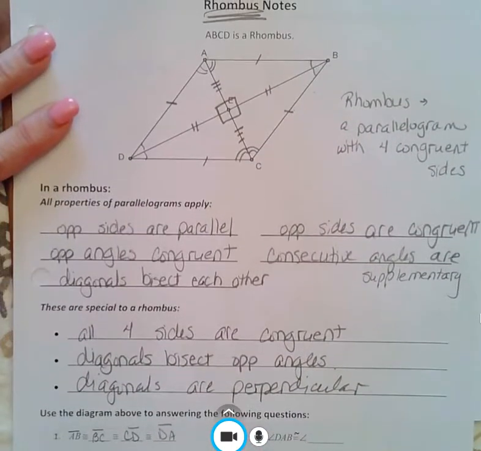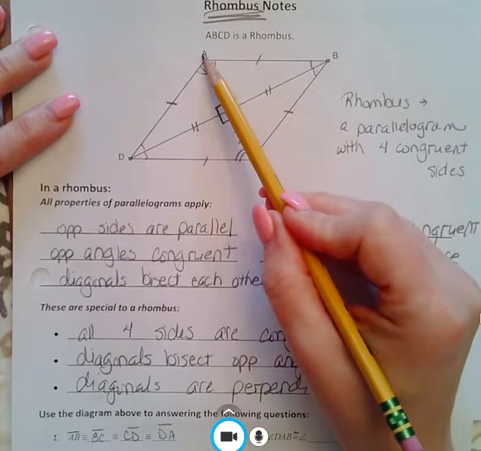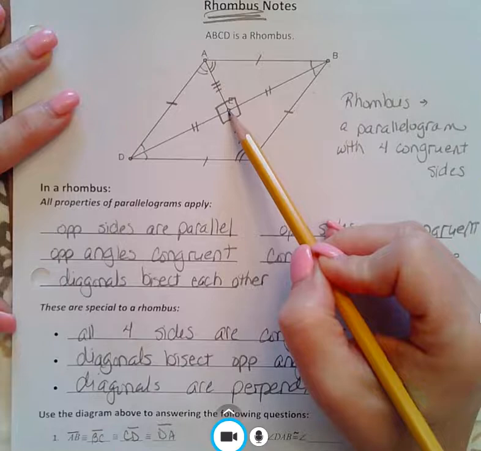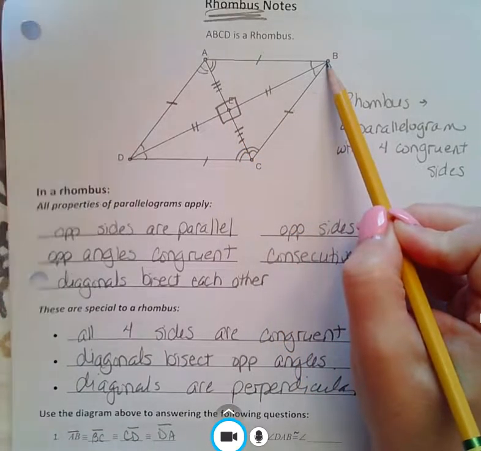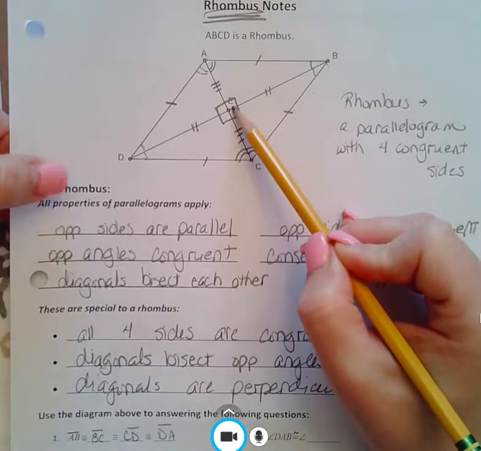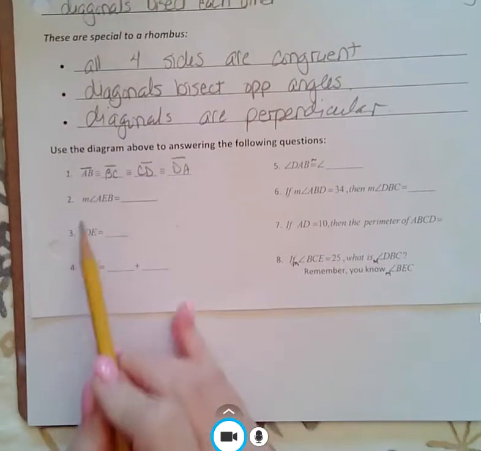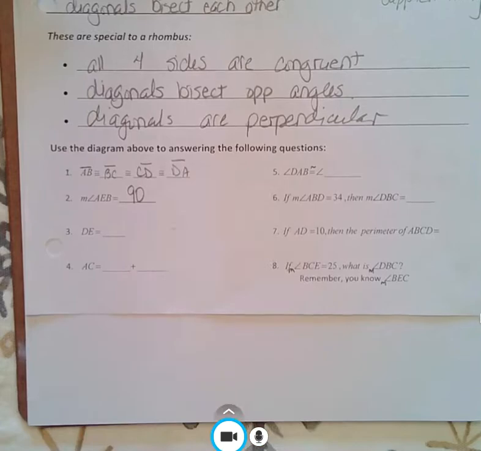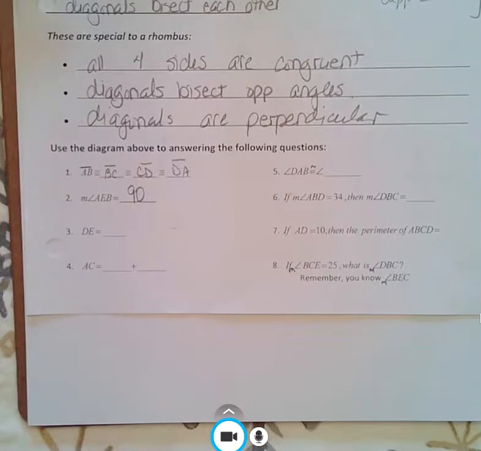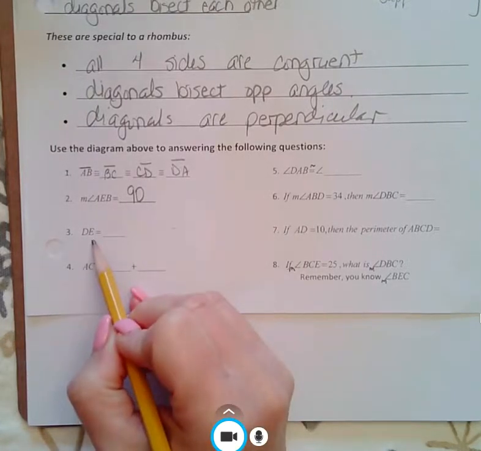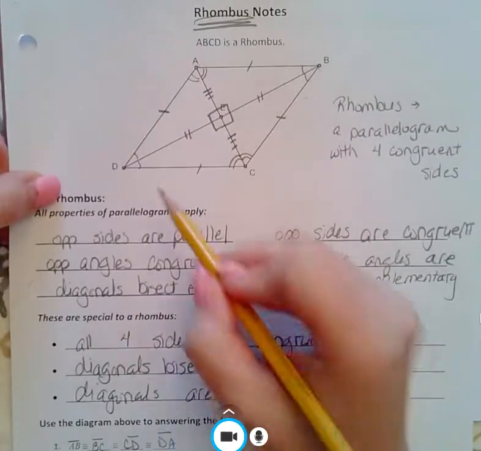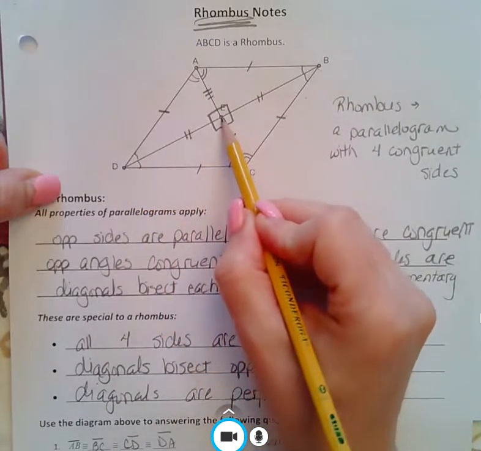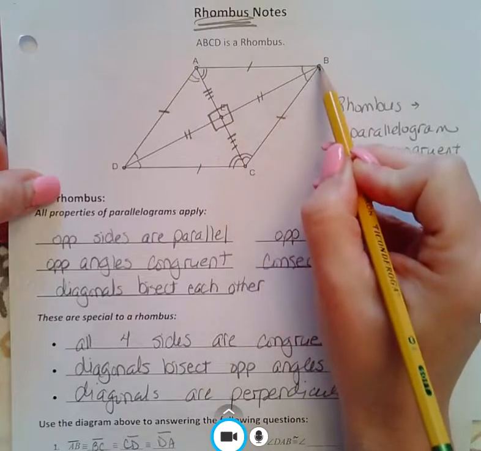AEB. Up here at the top, I have A, E, B, and we know that that's a right angle. See how we're asking for M, the measure, that means a number, 90 degrees. DE. DE is this piece here. Well, what is that equal to? That is equal to EB.